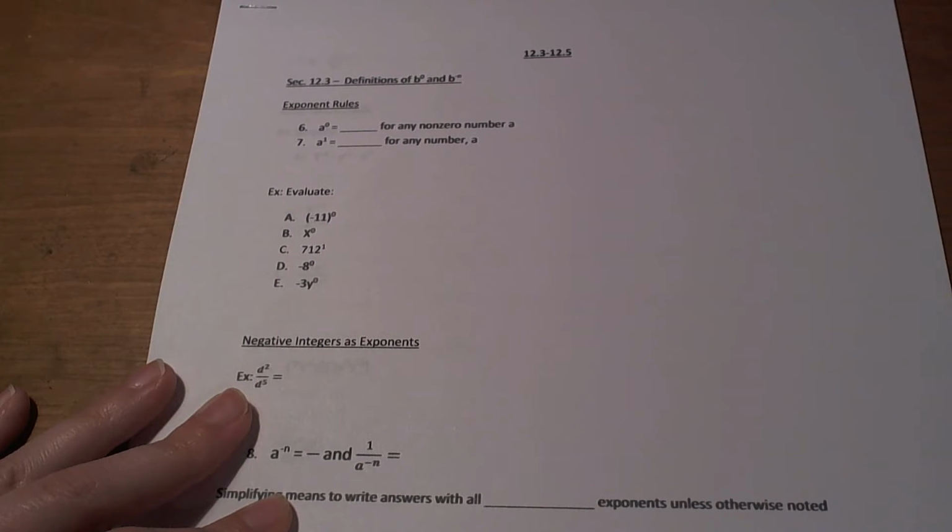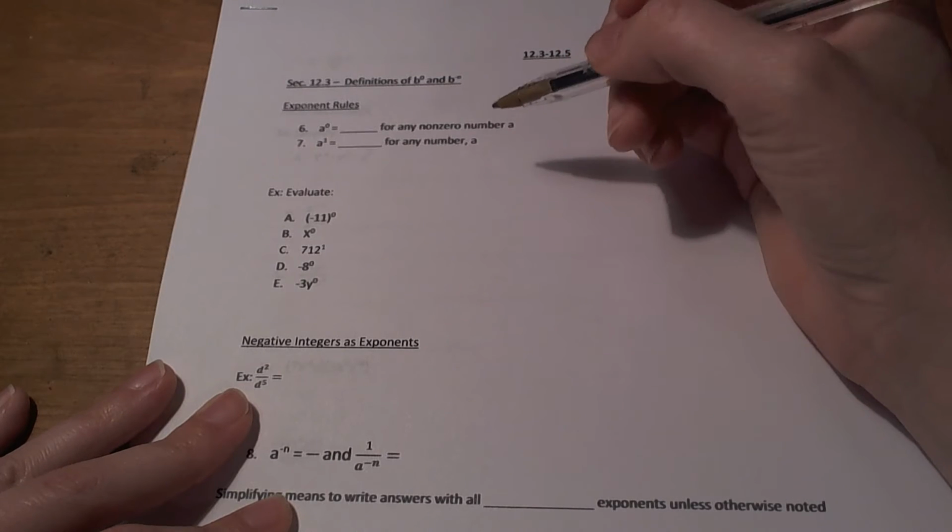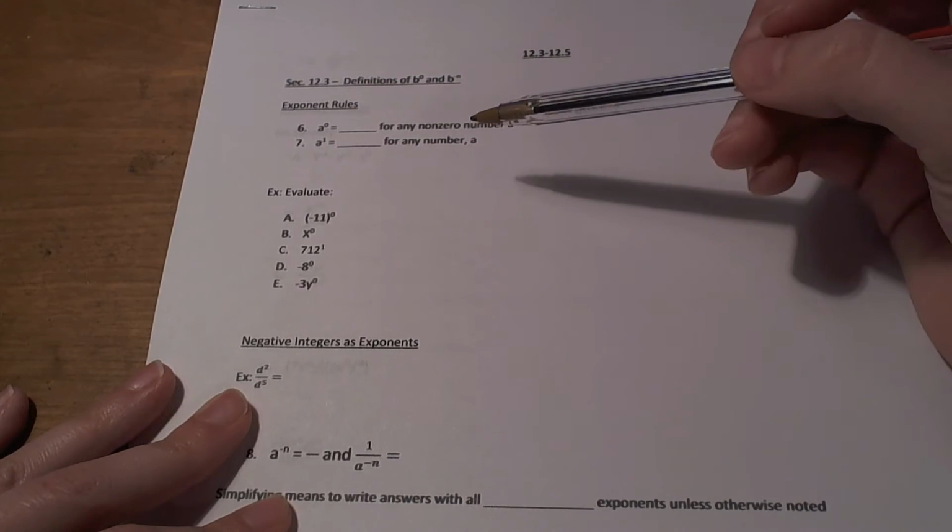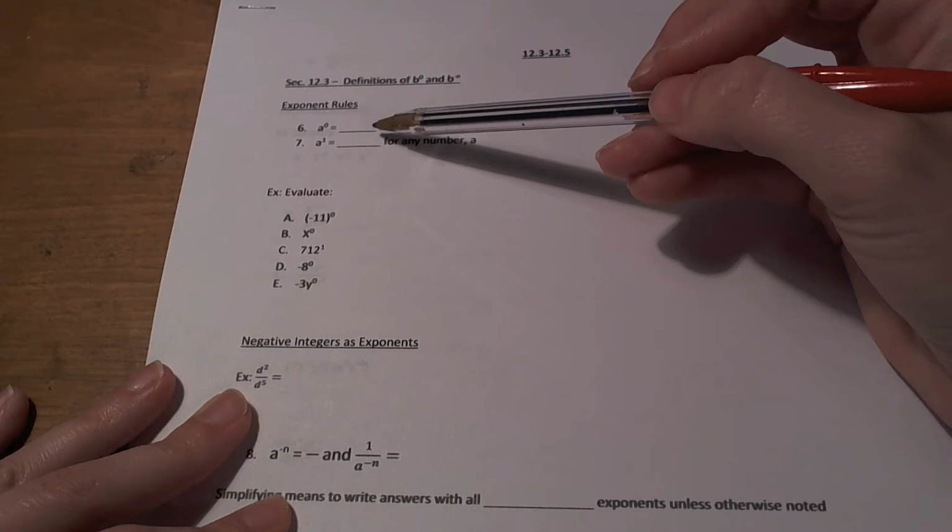We will have a review day when I get back to class on Monday, and then you will test the following Wednesday, a week from the 19th. So let's go ahead and get started. Hopefully everyone has their notes by now. So rule number 6 here.